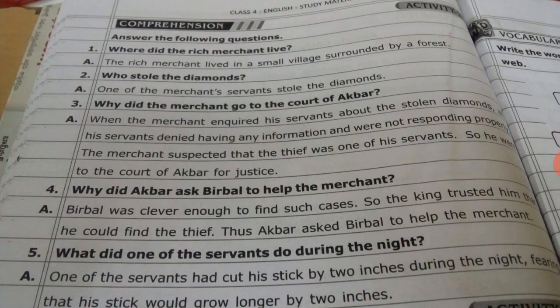Why did the merchant go to the court of Akbar? When the merchant enquired his servants about the stolen diamonds, all his servants denied having any information and were not responding properly. The merchant suspected that the thief was one of his servants, so he went to the court of Akbar for justice.